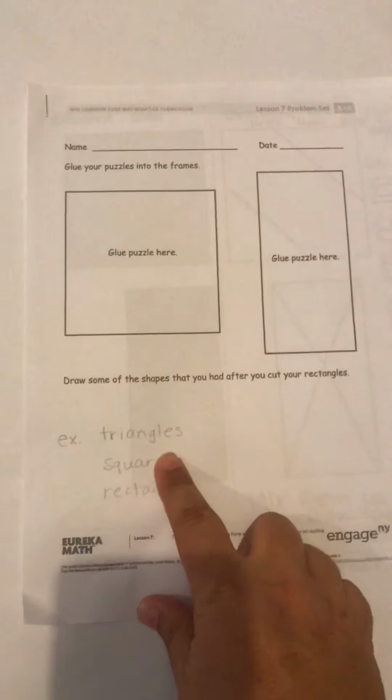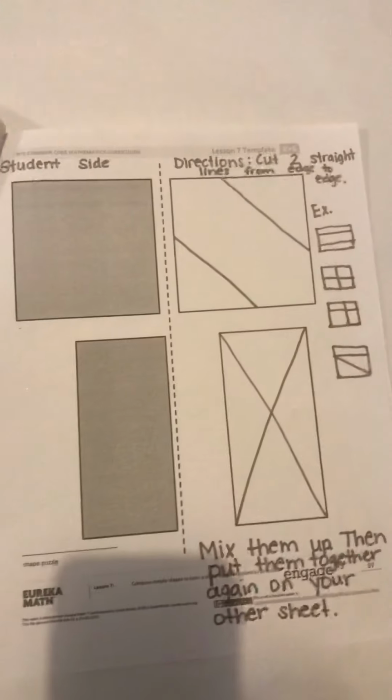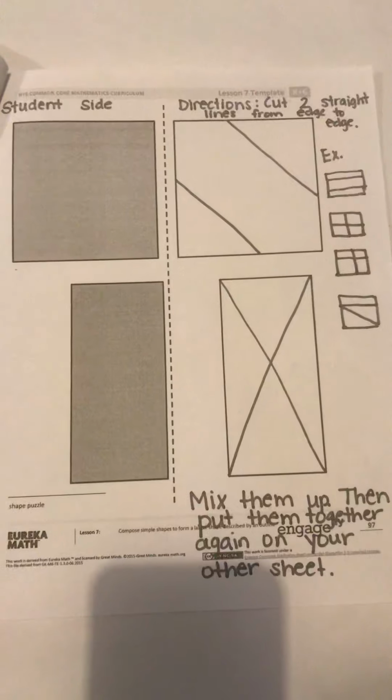I wrote some of them. You might have triangles, you might have squares, or you might have rectangles. All right, whichever ones of those shapes you have, that's what you draw down at the bottom.